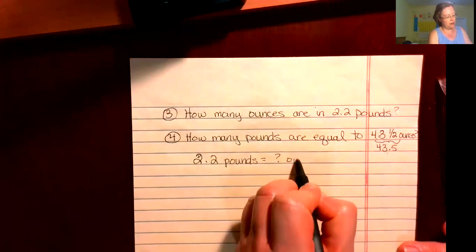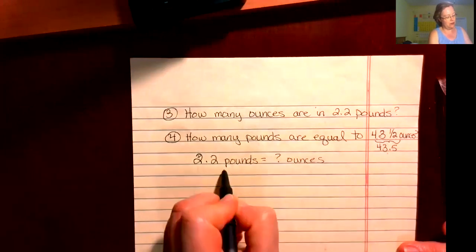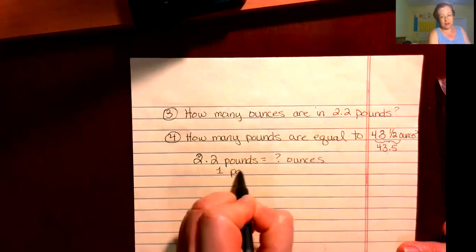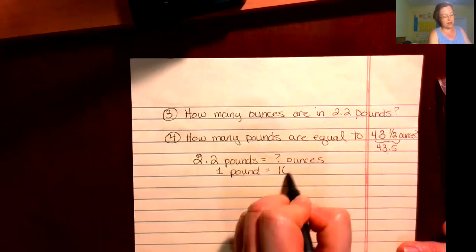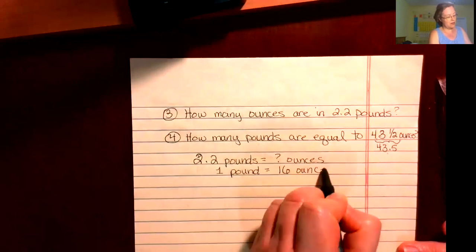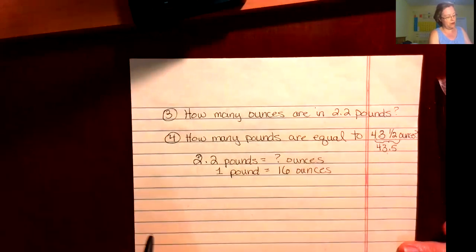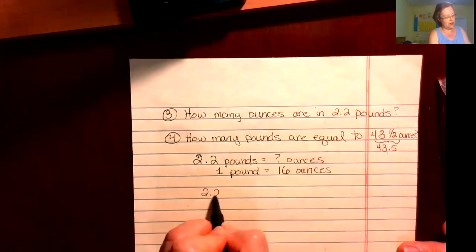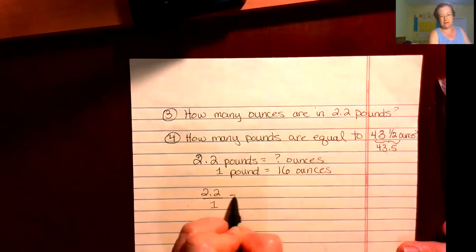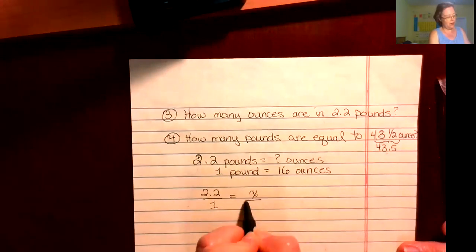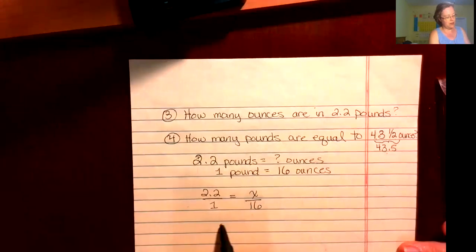And 1 pound is equal to 16 ounces. Remember, that has to be something you have memorized. What does that give us? 2.2 over 1 is equal to x over 16. 1x is equal to 2.2 times 16.